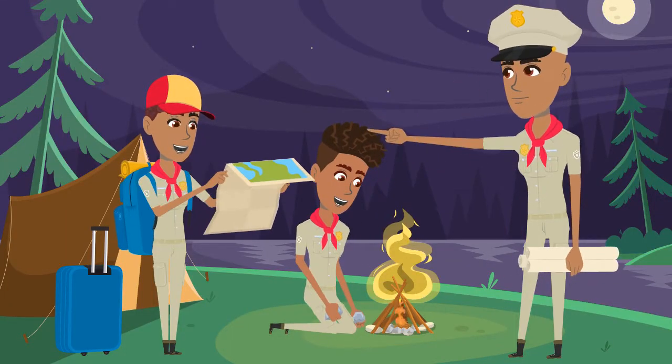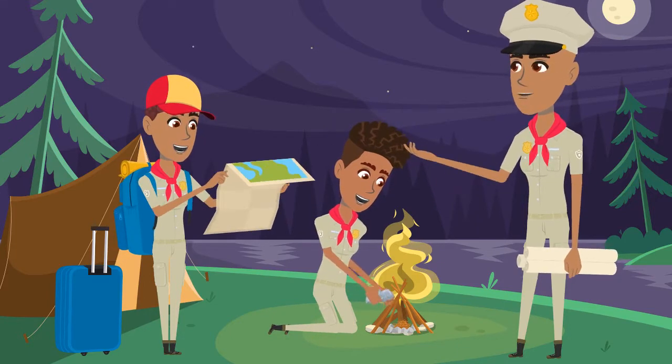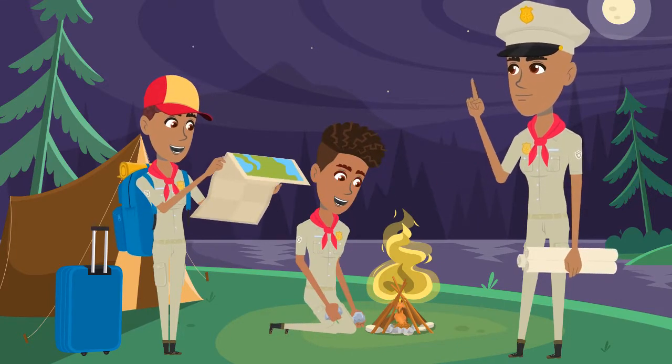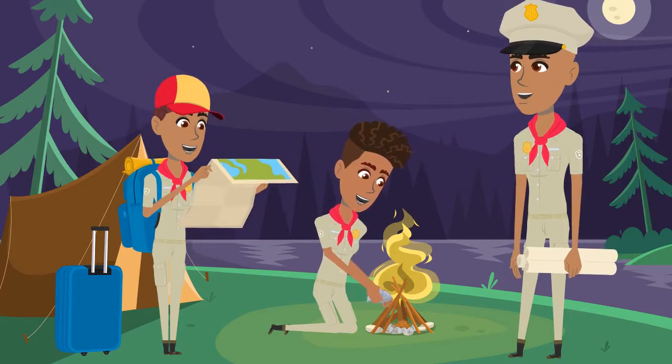I'm going to read a story and at the end of the story, I want you to see if you can identify and tell the character, setting, and plot in the story.